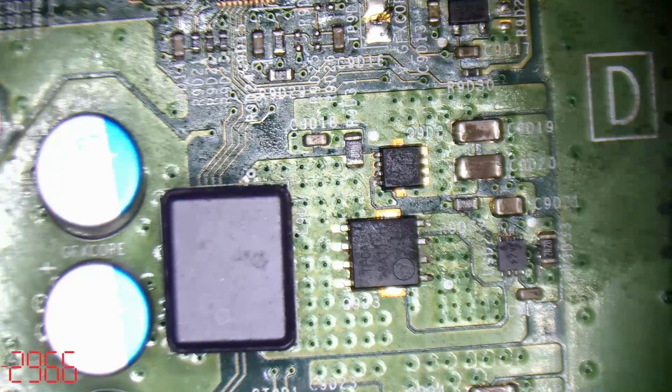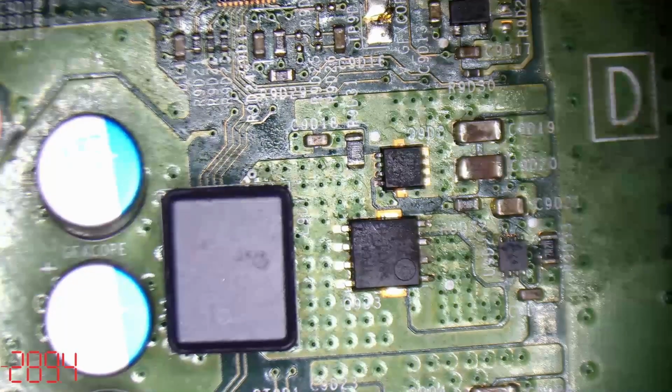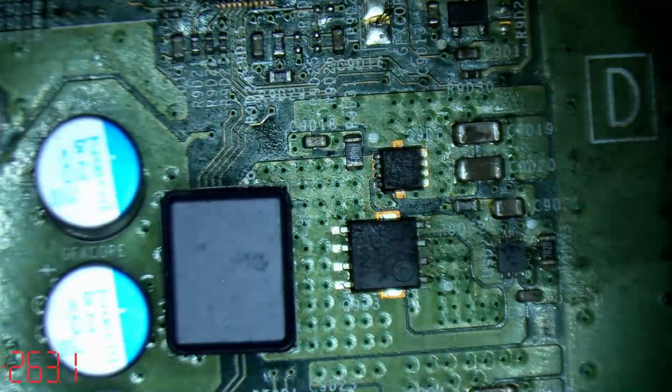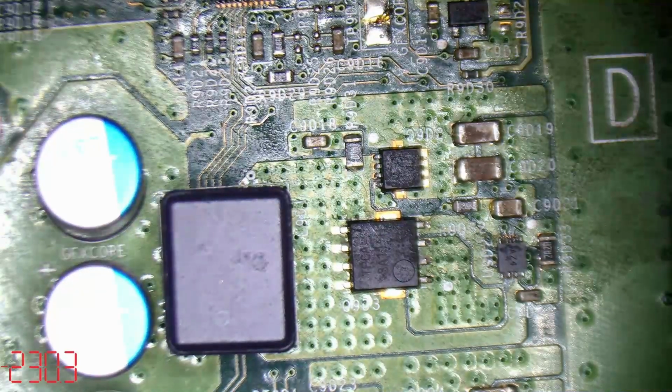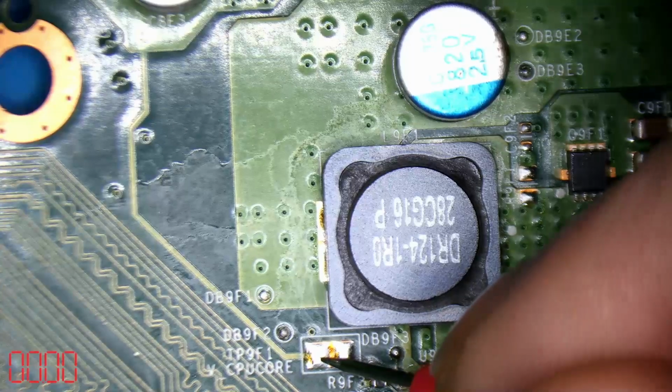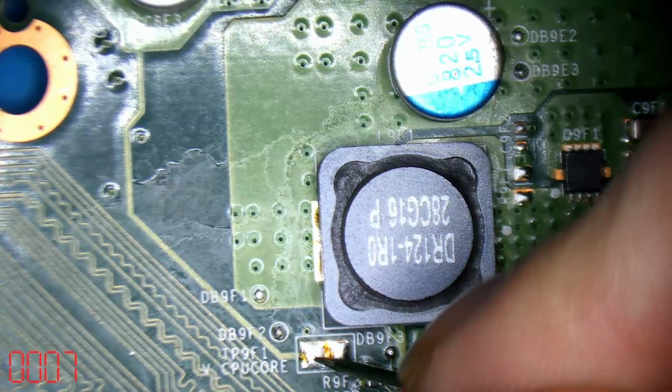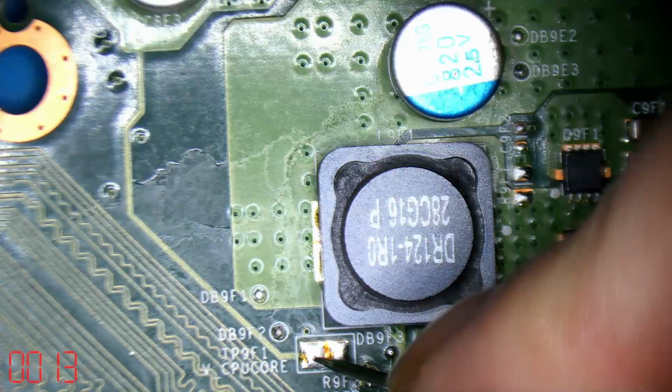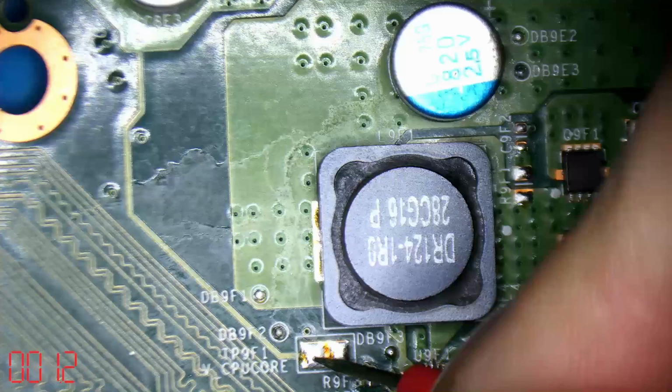But yeah, never mind. I think we gave this one a good old battle. We'll unplug everything and let's quickly just see while we're here what we're getting from the CPU ohms reading. 1.3 is kind of not good, I'm going to say.